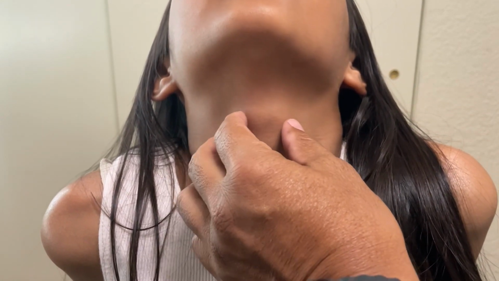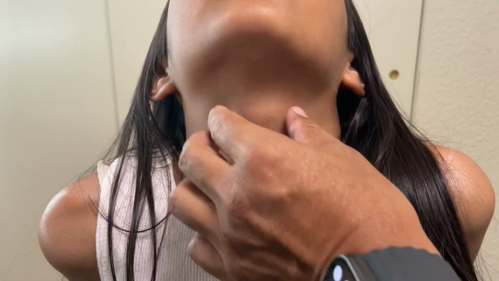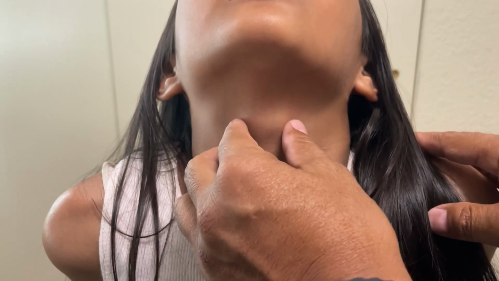So, as you can tell, our patient is female. So, this is my daughter. She's being a good patient so far.